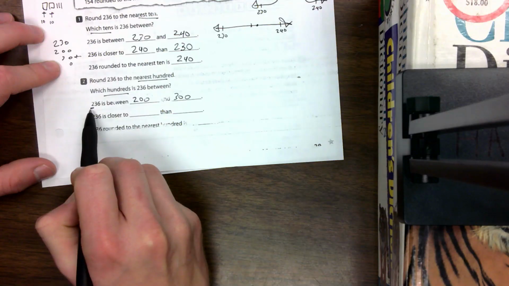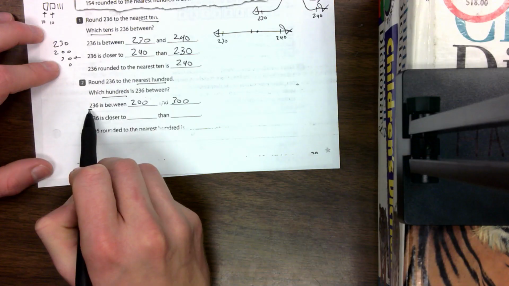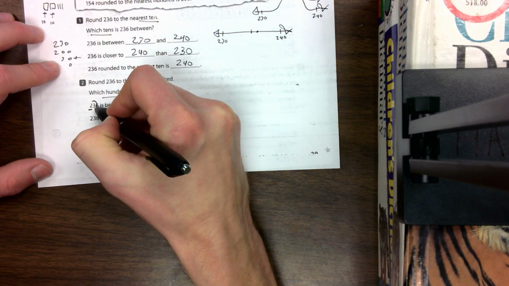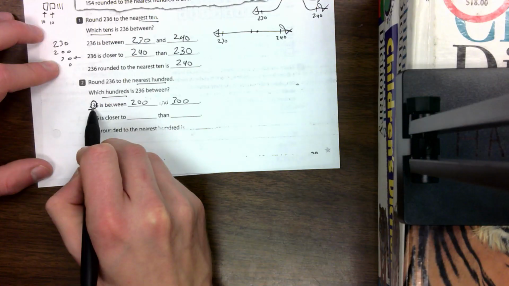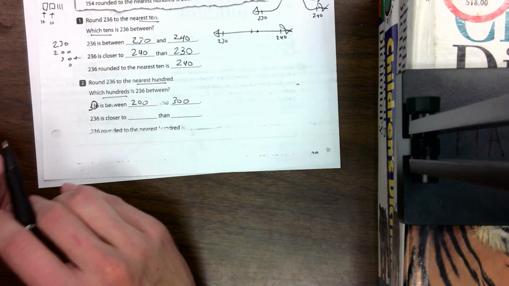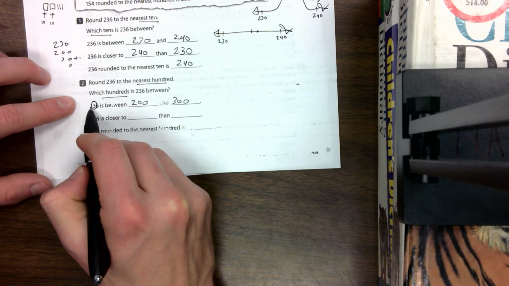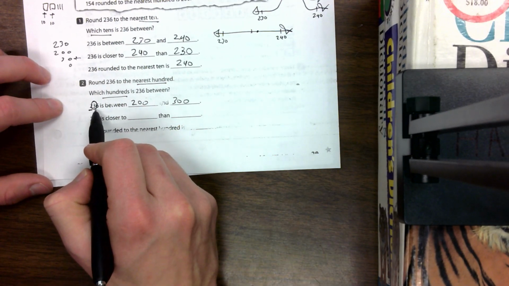If we were rounding to the nearest hundred, we're going to look to the hundreds place, which is 2 in this case. And then we look to the place to its right, which is a 3. If that digit to the right of the place we're rounding to is 4 or less, this number that we're rounding is going to stay as it is. So right now it's a 2. Since 3 is 4 or less, it's going to stay as 2.